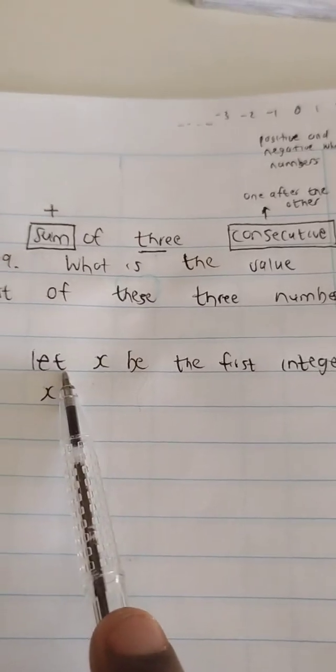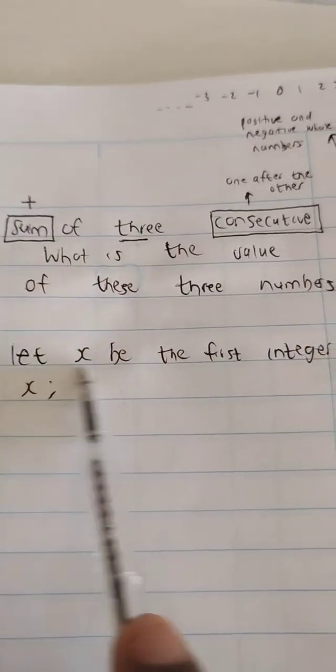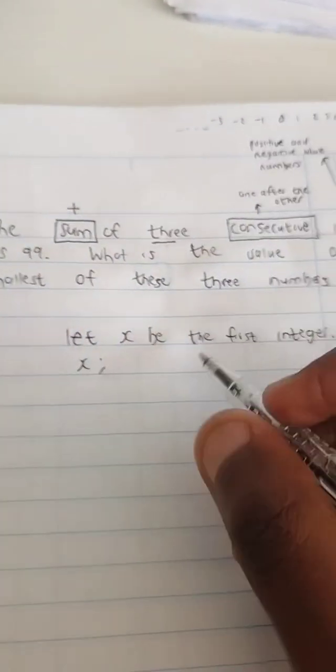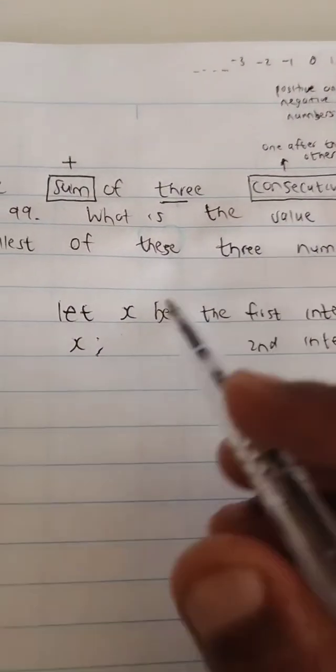So firstly, let's define, using a variable, what the first integer is. We let x be the first integer. If the first integer is x, what would the second integer be in terms of x?